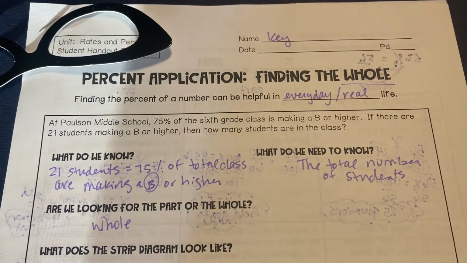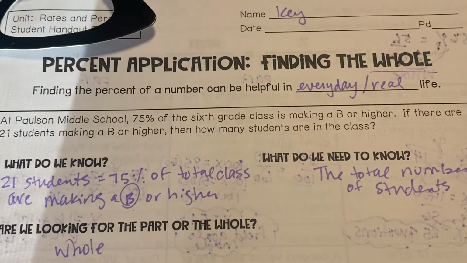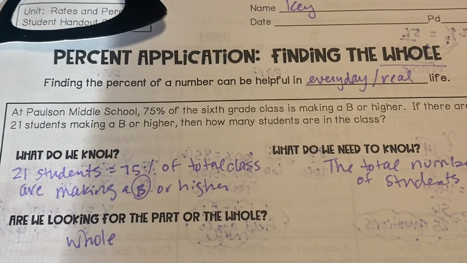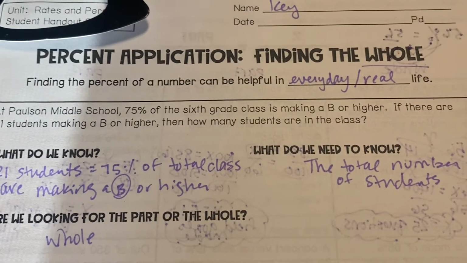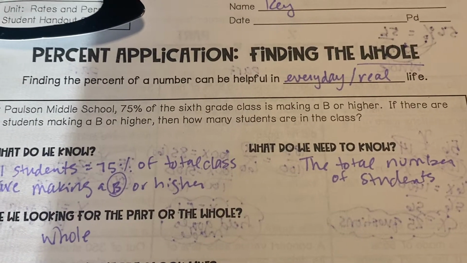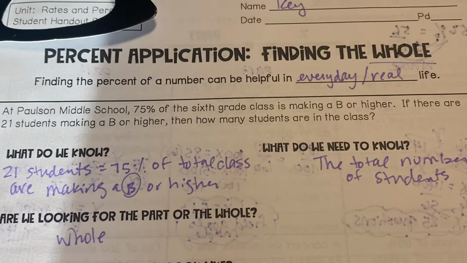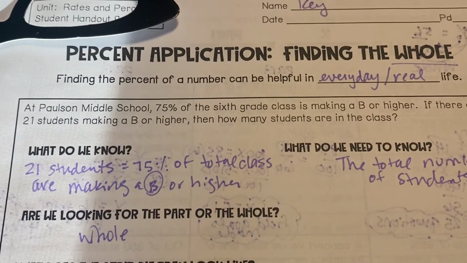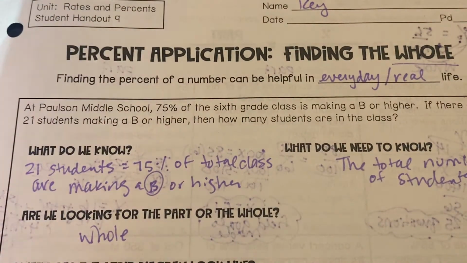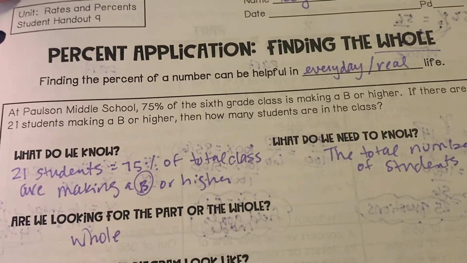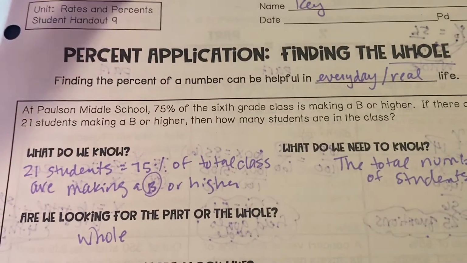So what do we know? We know that there are 21 students in the class, which is equal to 75% of the total class. So 21 students is equal to 75%. What do we need to know? We need to know the total number of students in the class. And are we looking for the part or the whole? We are looking for the whole. They gave us the 21 is equal to 75% as the part. We need the whole. We need to know how many total students are in the class.